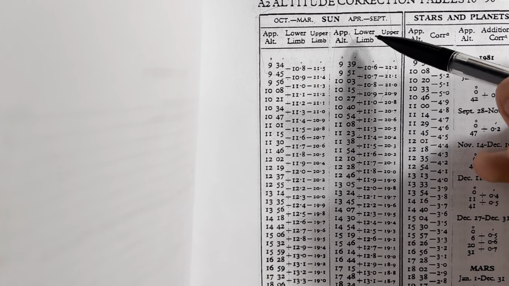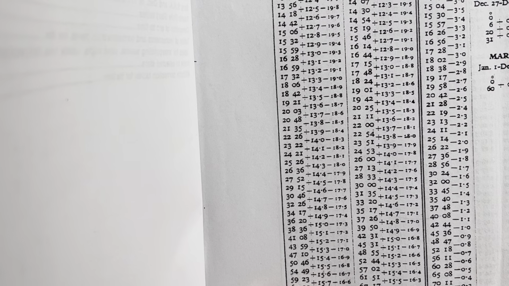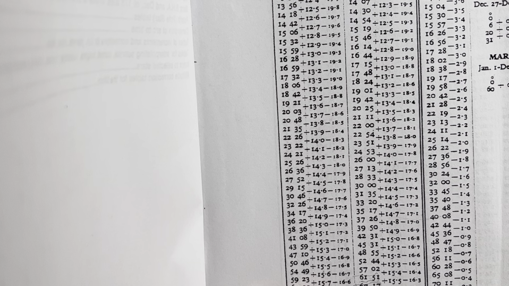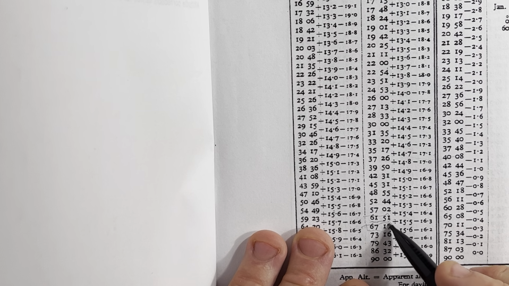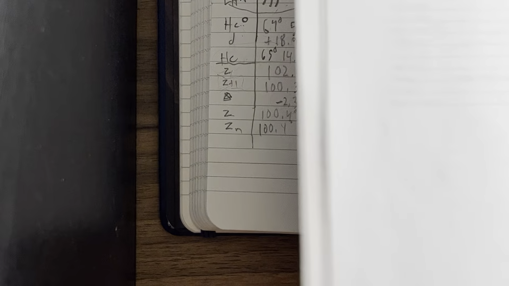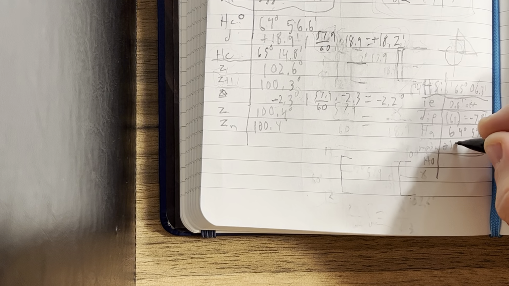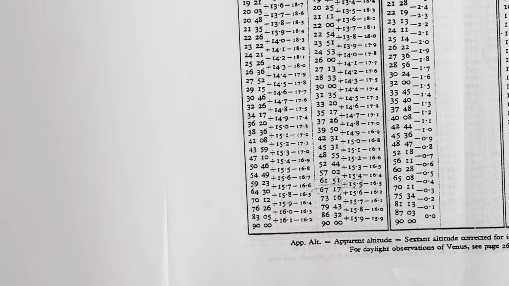And we go down. We're looking for an apparent altitude of 64:59. Closest we get is 61:51 and 67:17. The value between them is 15.5 positive, so we use plus 15.5 minutes. Had we used the upper limb, we would have used minus 16.3.